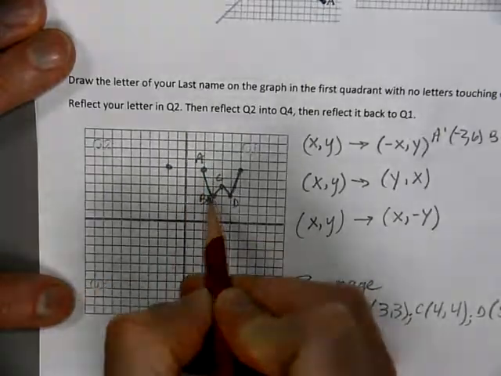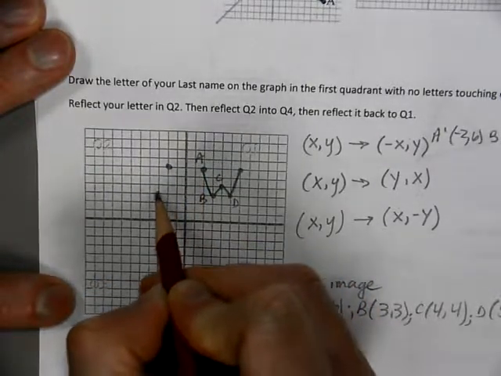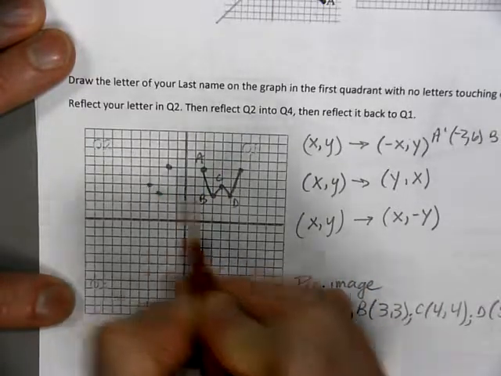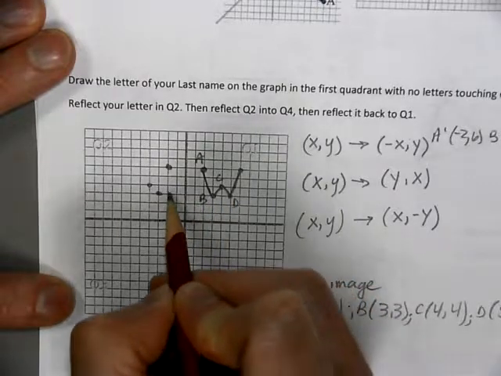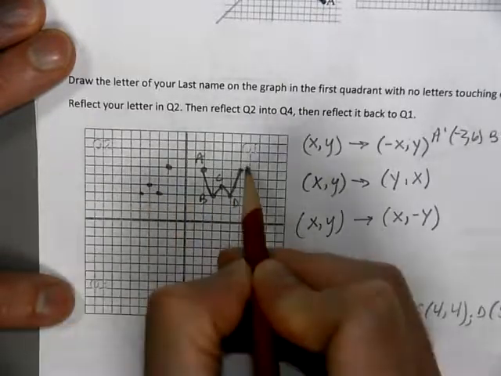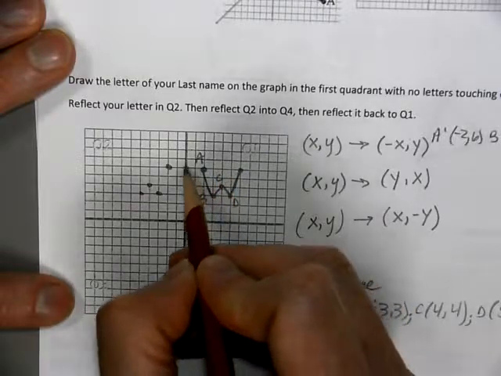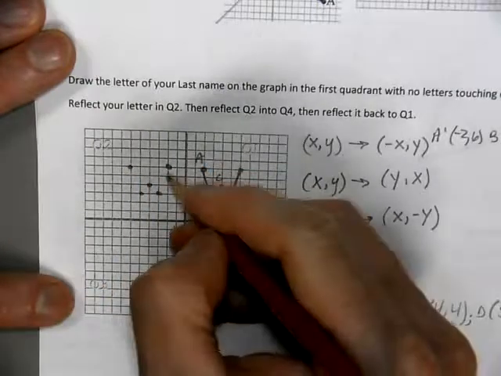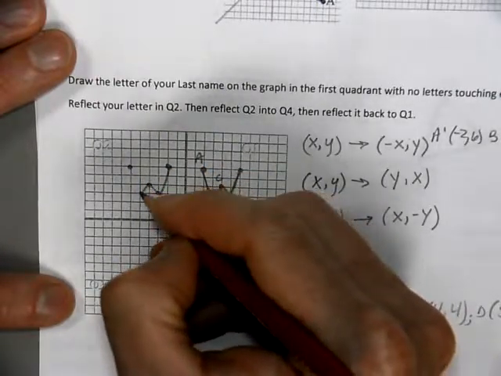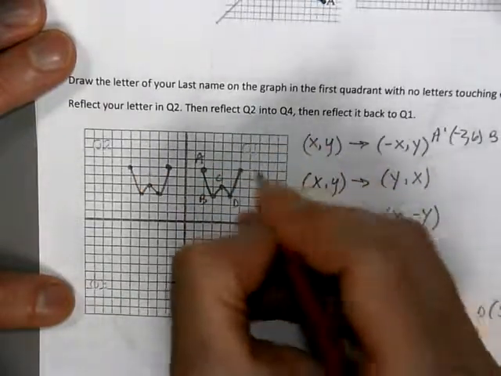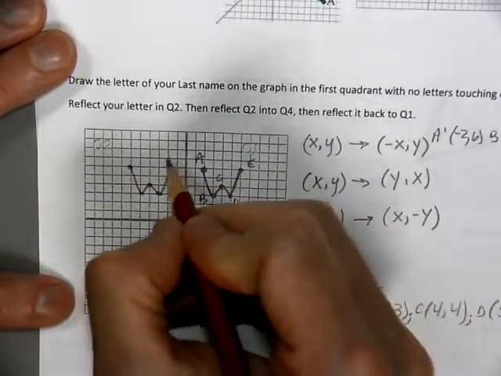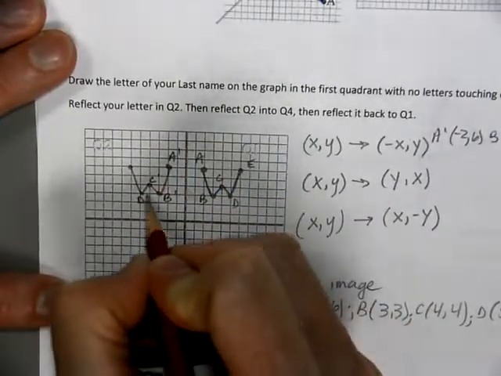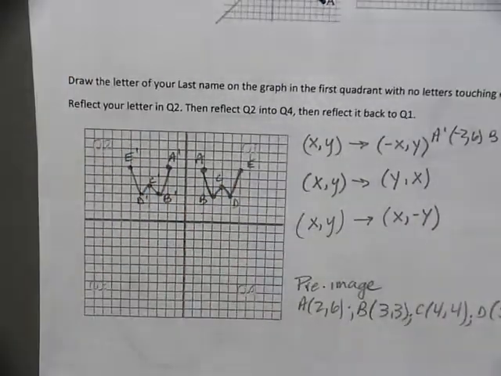Two over, 3 over, 4, 5, 6. So we're going to get A prime, B prime, C prime, D prime, and E prime.